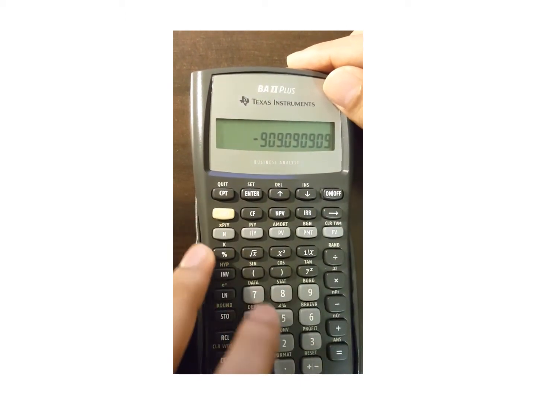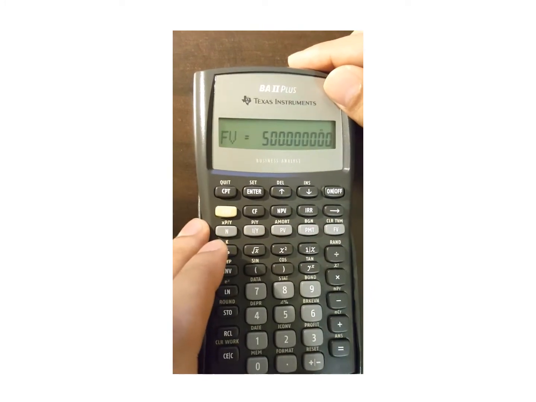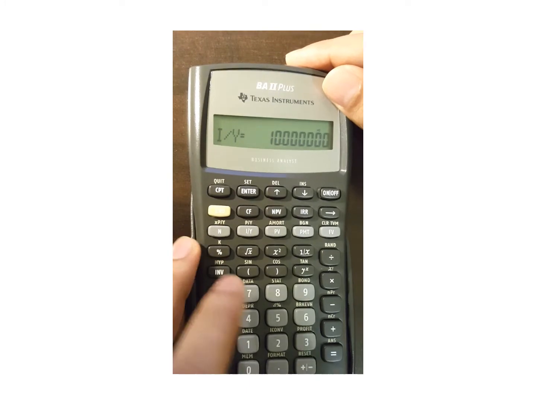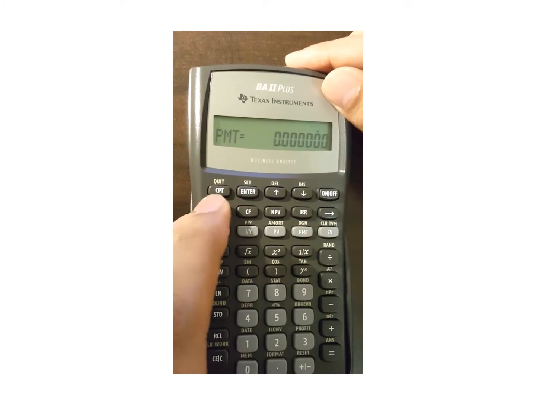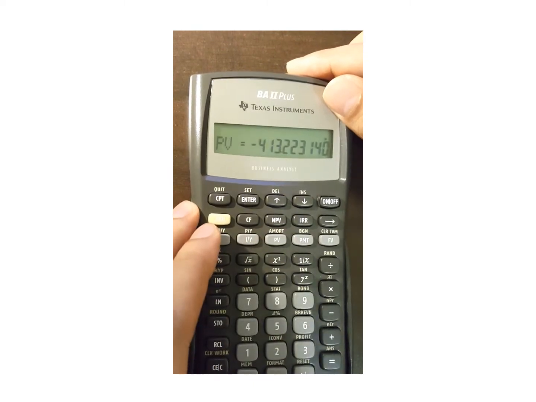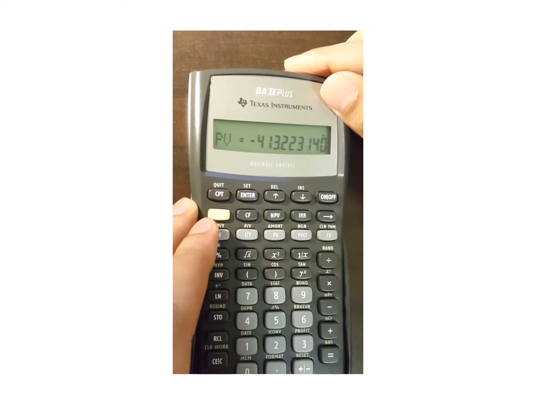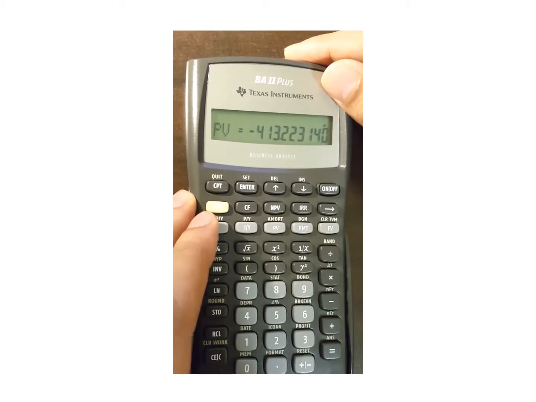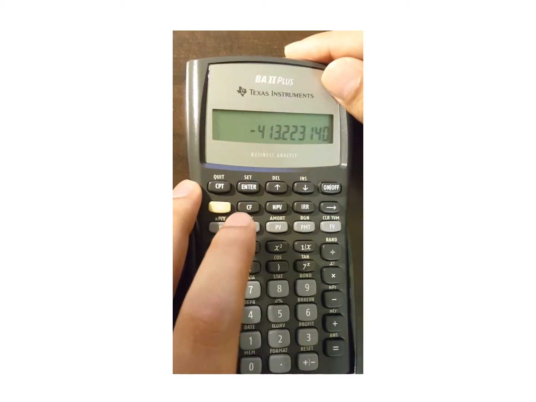For CF2, let's enter the future value as 500. I/Y as 10. N as 2. PMT as 0. We compute the present value. We get $413.22. And this will be considered positive as this is the money that we are gaining. Now we'll press the second clear TVM keys again.